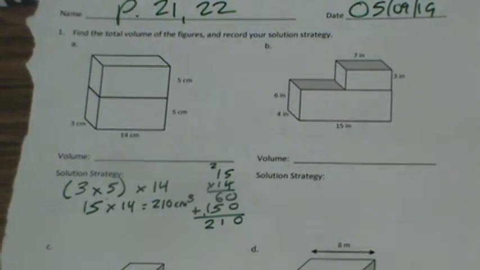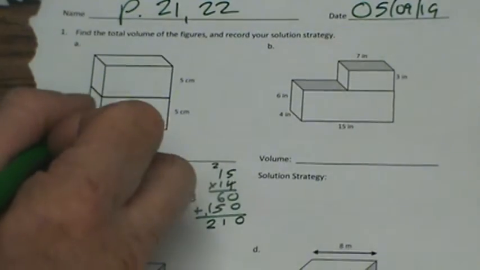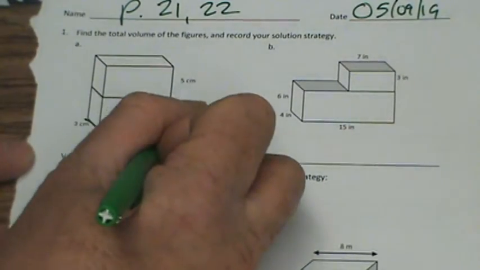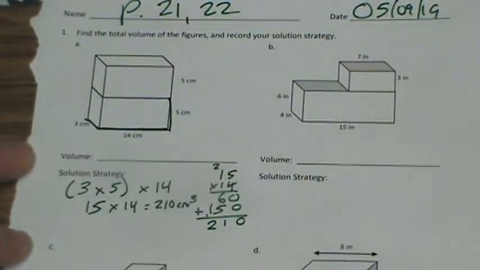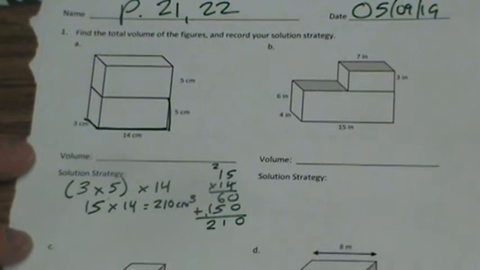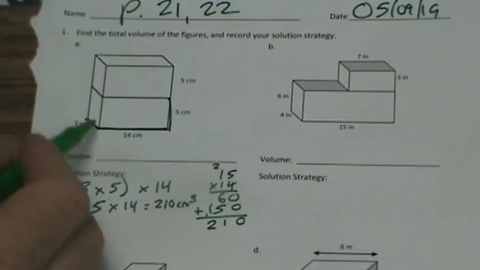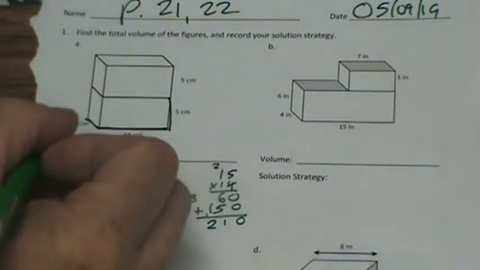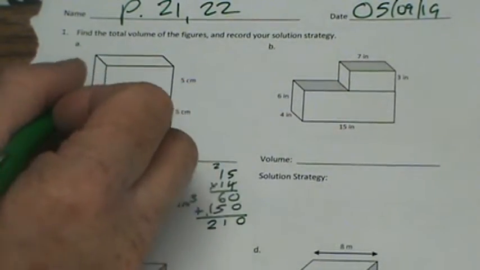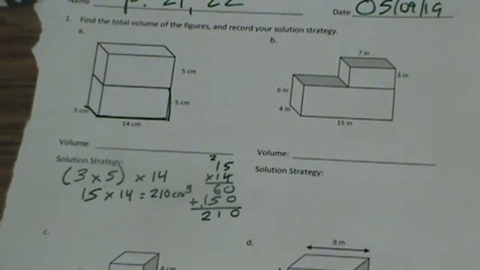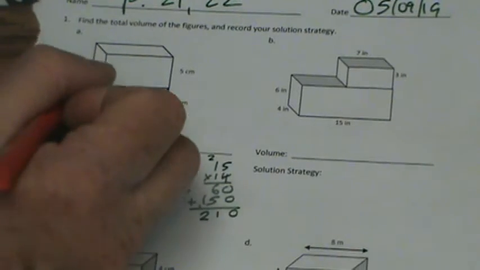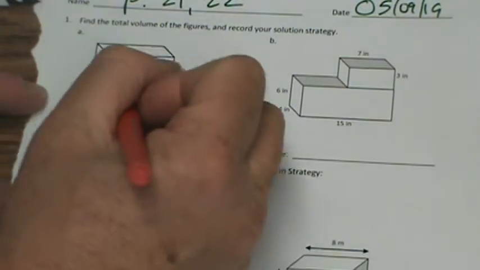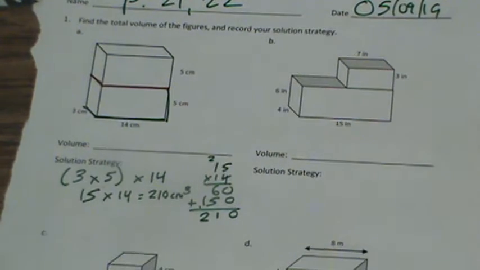Okay, we got this one done. The 3, the 14, and the 5. Well, this one, all I have is the 5. But I know it's just a duplicate. It's stacked, right? So I know that this part has to be 3. This part has to be 14, because they're just stacked one on top of the other.